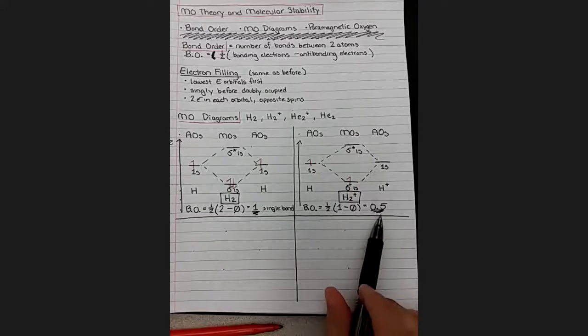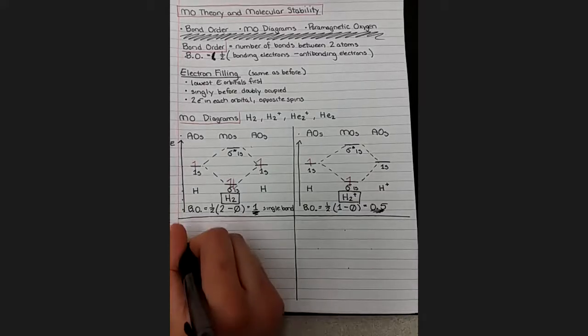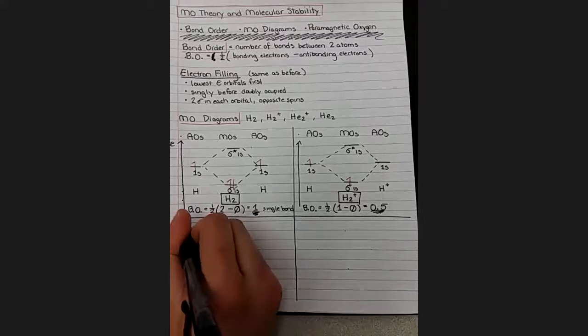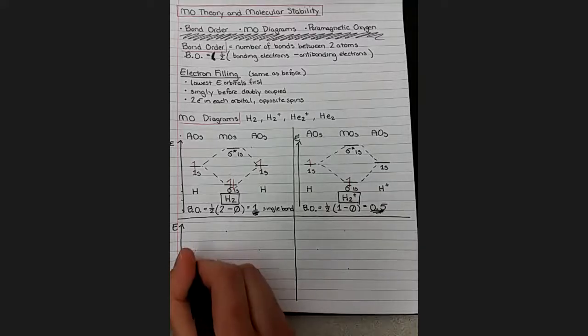So this is a molecule that does exist, an H2 plus. It just doesn't exist very often or for very long because it's not as stable as a singly bonded molecule. So this is the kind of information we're talking about that only molecular orbital theory can give us. Okay, let's do helium, diatomic helium, the cation next.